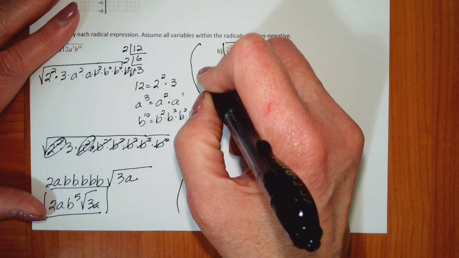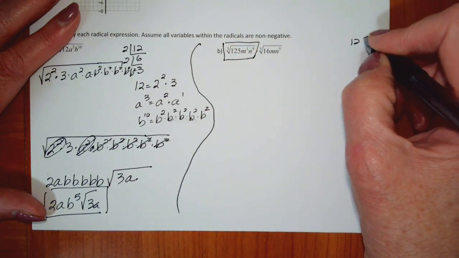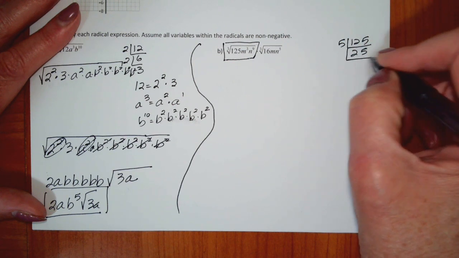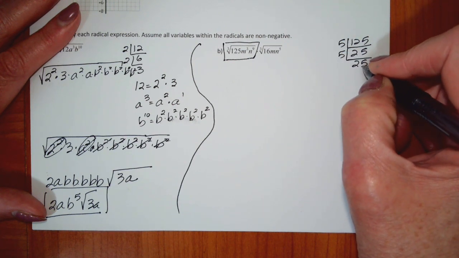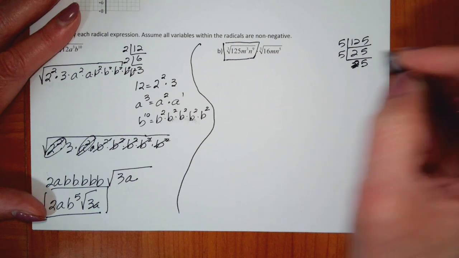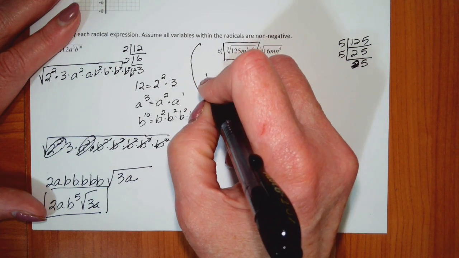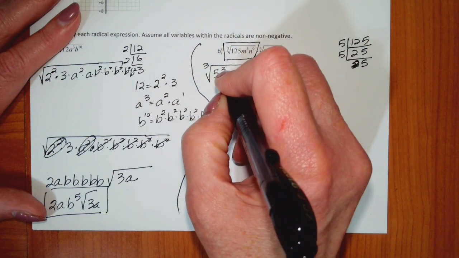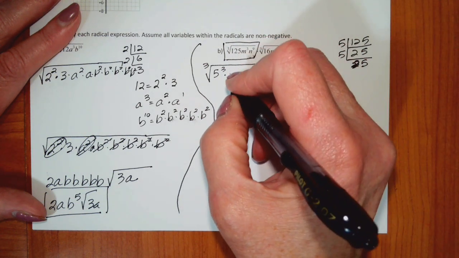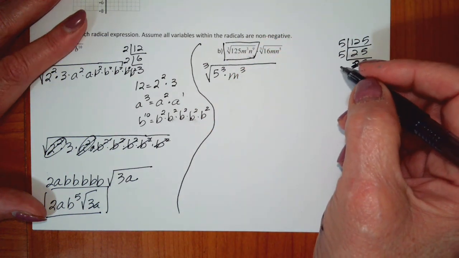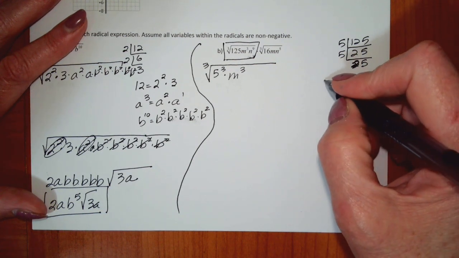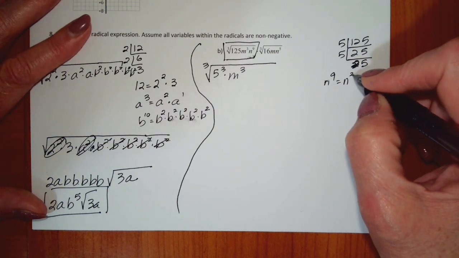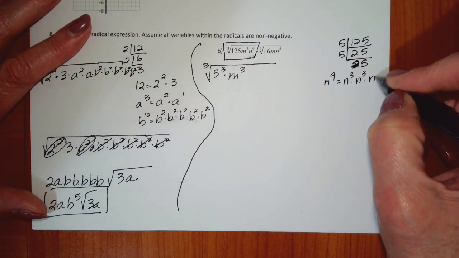All right, so 125 is divisible by 5, which gives me 25, which is divisible by 5, which is 5. So I can write this as the cube root of 5 to the third. M is already to the third power, so yay. But I can take n to the ninth and write it as n to the third times n to the third times n to the third, right?